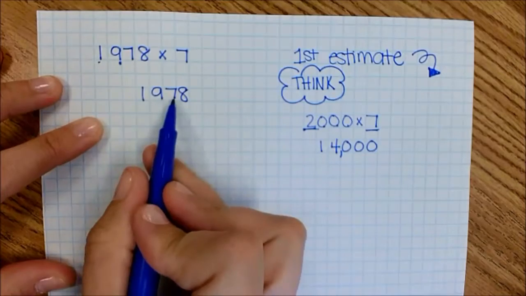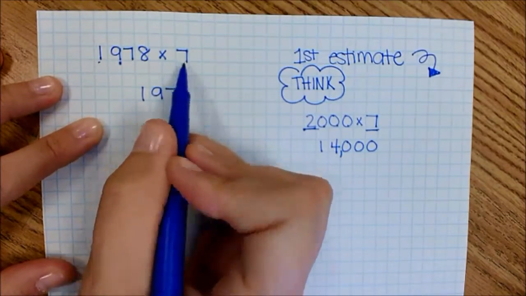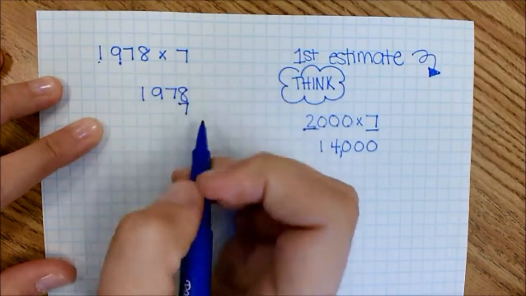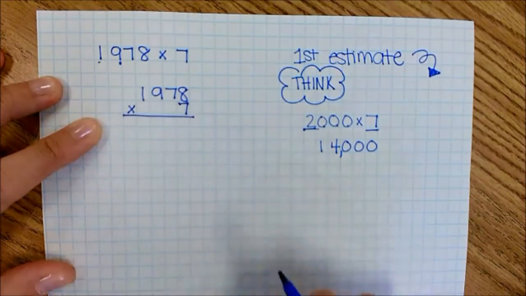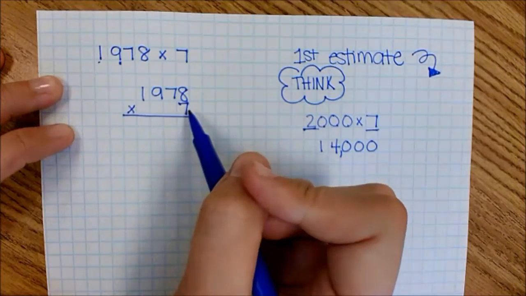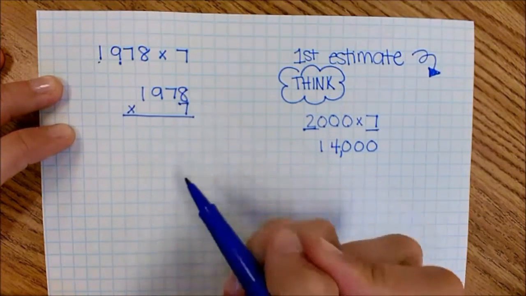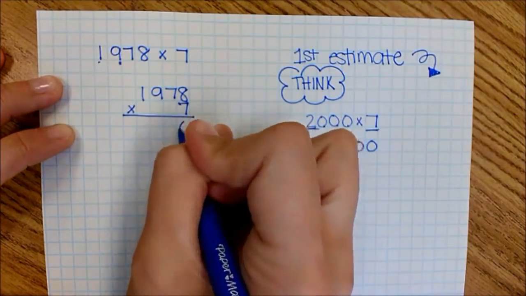So 1, 9, 7, 8. Now the 7, I'm going to put right under the 8 because that's in the ones place value. And I want to keep them lined up based off their place value. So now I'm thinking in my head, 7 times 8 is 56. So I put my 6 right below.